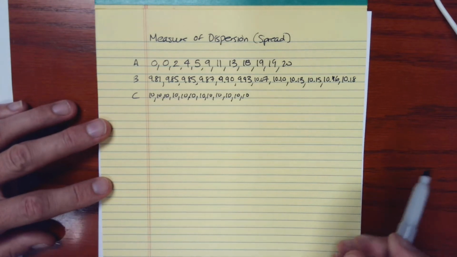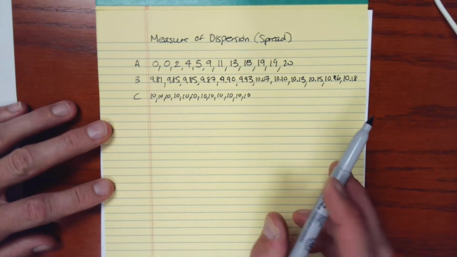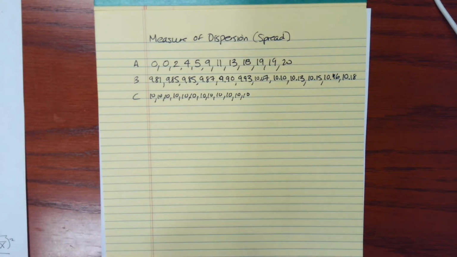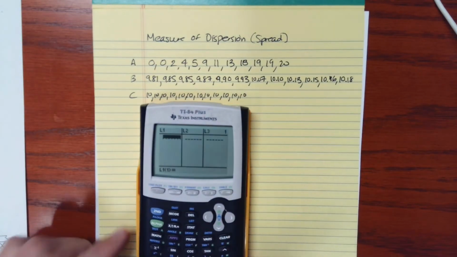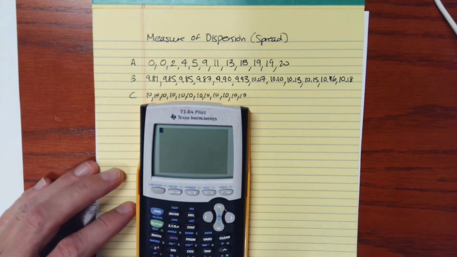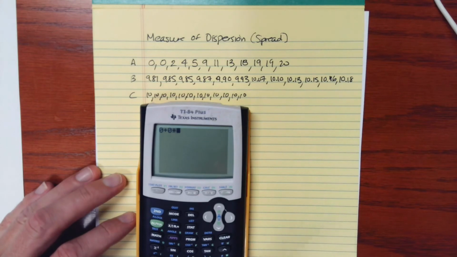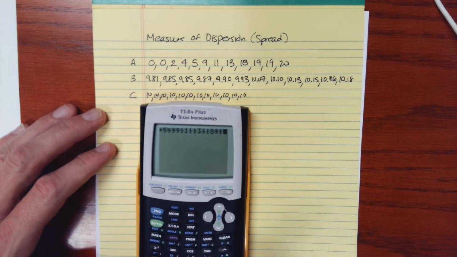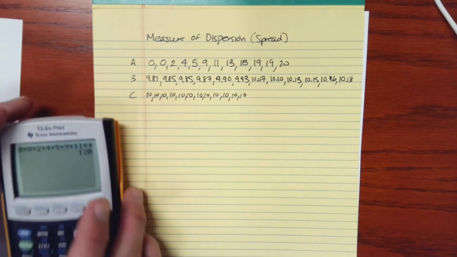So let's think about this. If we only had measures of center, such as the mean, the median or the mode, for the first data set I would have the values 0, 0, 2, 4, 5, 9, 11, 13, 18, 19 twice, and 20.